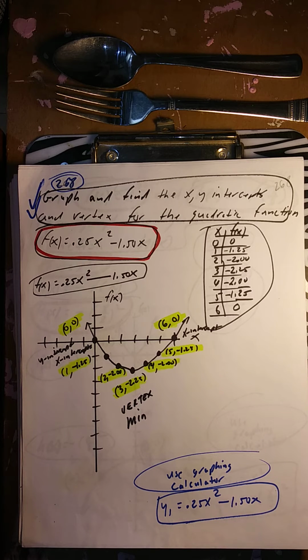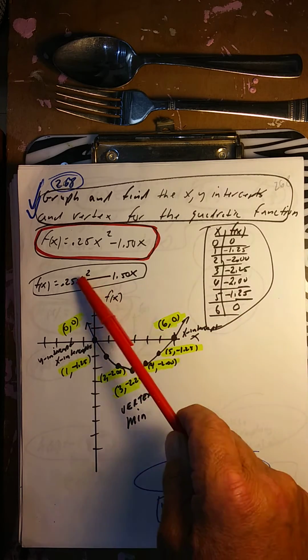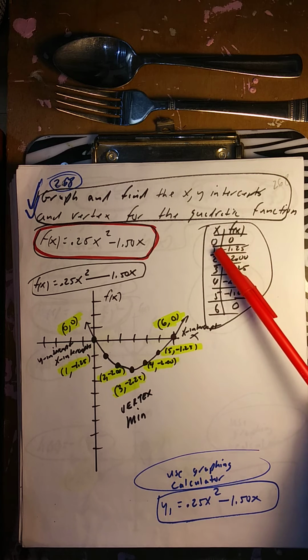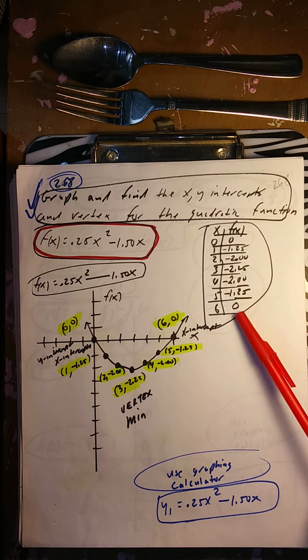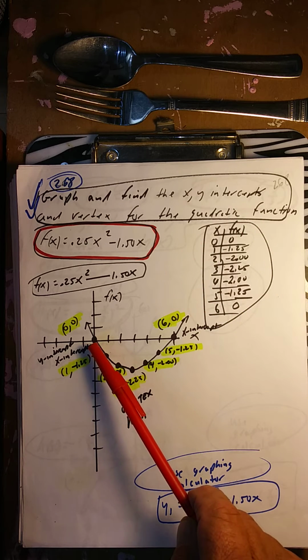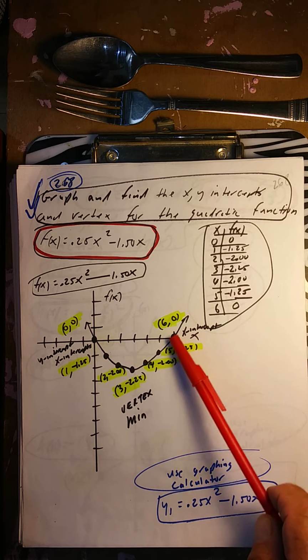Another one. Again, I'll put this in the graphing calculator because these numbers are lots of decimal numbers. So put this in the graphing calculator. I tried these numbers here: I put the 0, 1, 2, 3, 4, 5, 6, and I ended up with these numbers right here. Once I got those numbers, I put the points, connected the points, and I got my parabola.